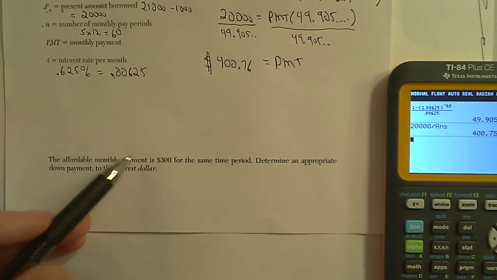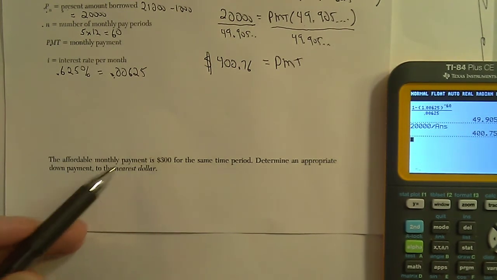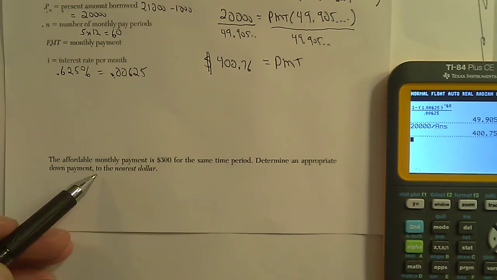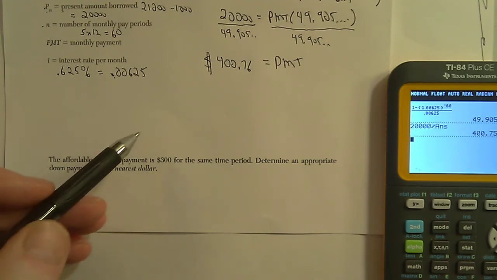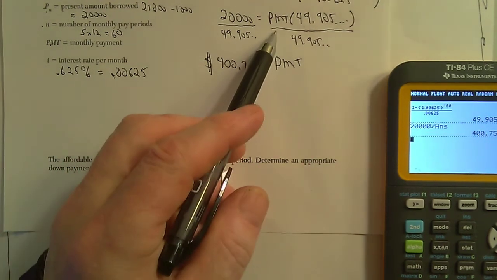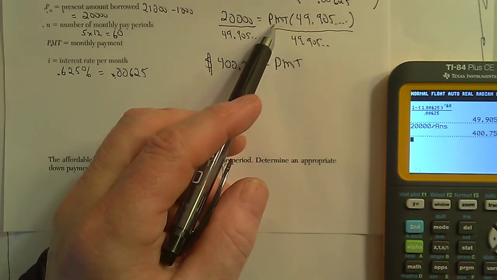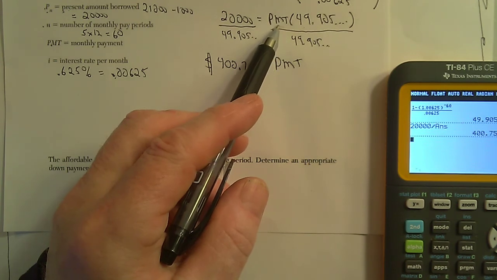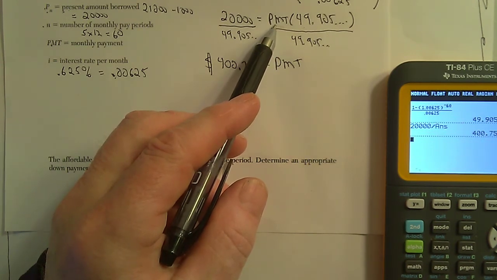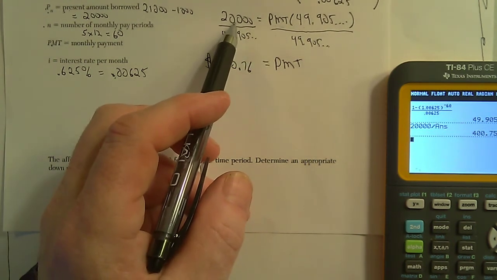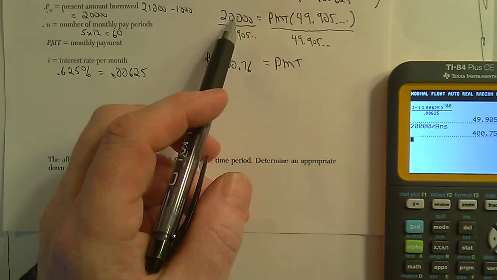The affordable monthly payment is $300 for the same period. Determine an appropriate down payment. Okay, down payment. Let's see. This is a little tricky because this PMT is how much your payment's going to be, and this is how much you're going to borrow.